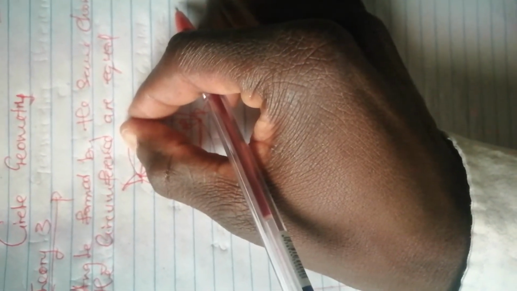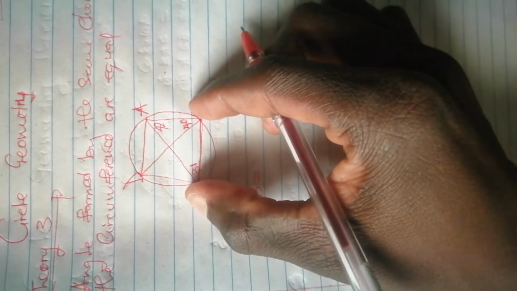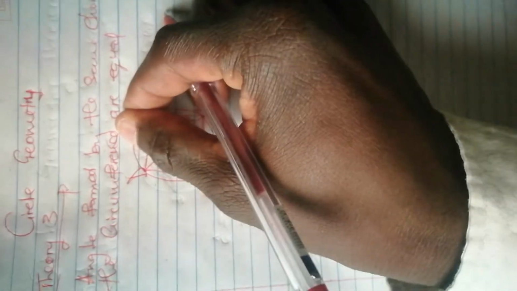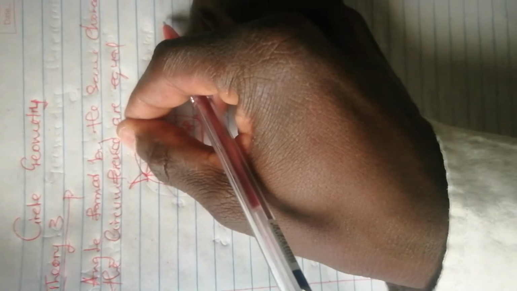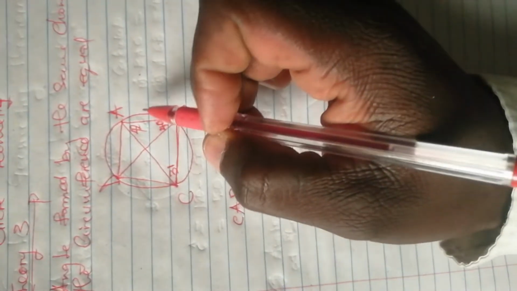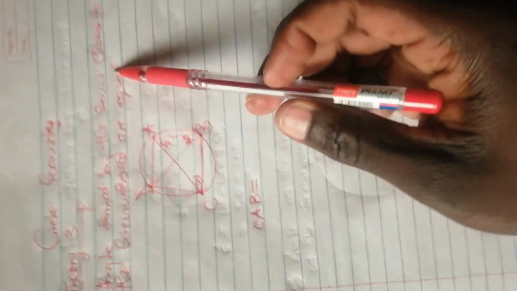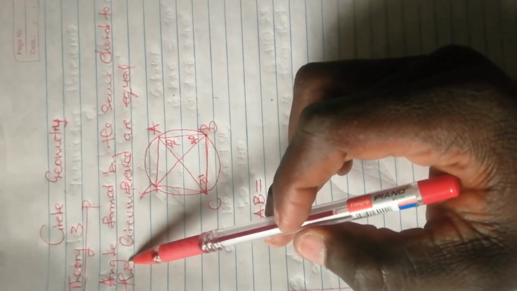This is the angle, which means from this chord CB, we formed angle A at the circumference, which is 42 degrees. So we know that angle A is equal, because angles formed by the same chord to the circumference are equal.